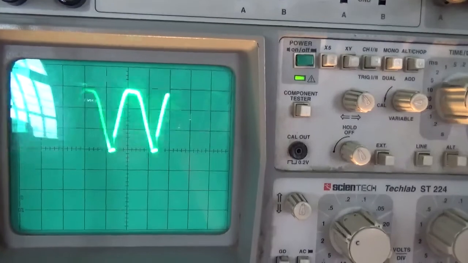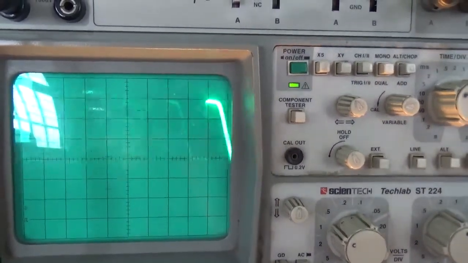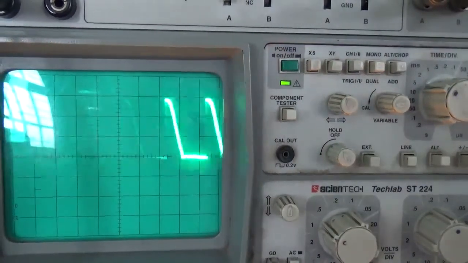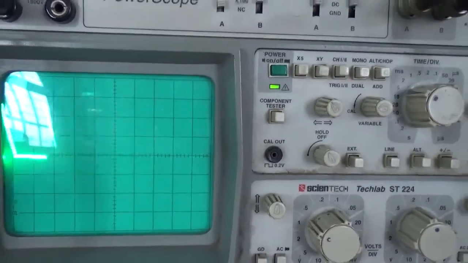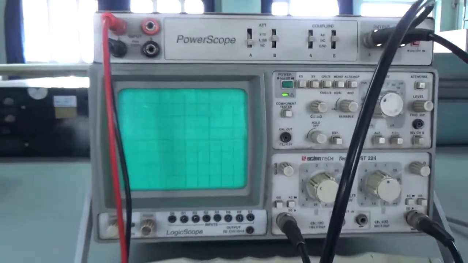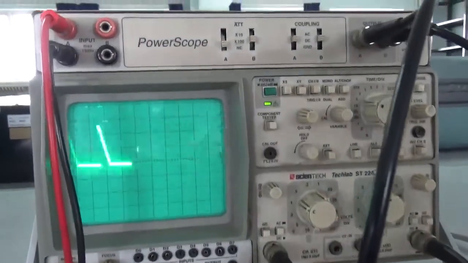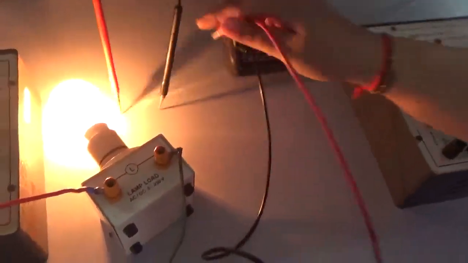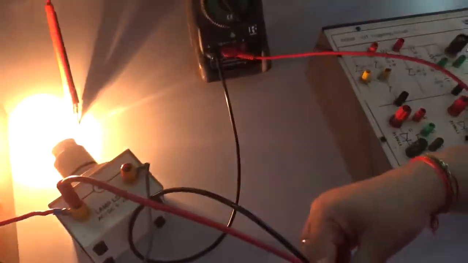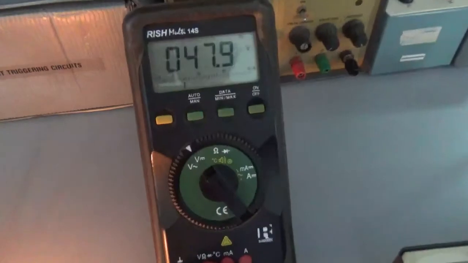This is for alpha equal to 18 degrees, this is for alpha equal to 90 degrees, and this is for some alpha greater than 90 degrees. Like this, for any two values of alpha, you need to draw the waveforms across the SCR and load. Then for every value of alpha, you need to measure the voltage across the load using a multimeter kept in DC mode.